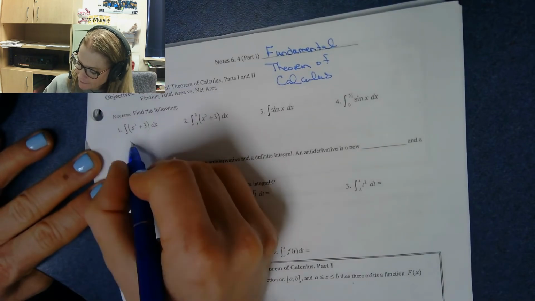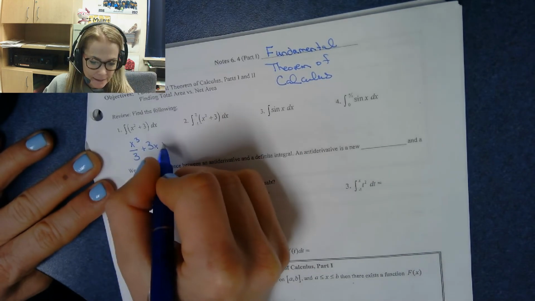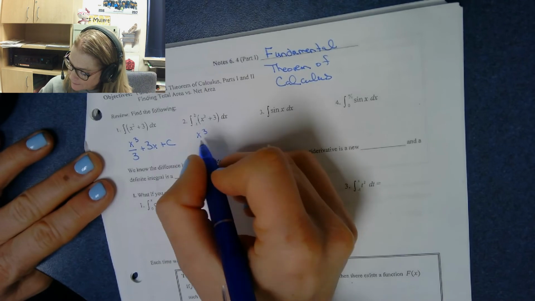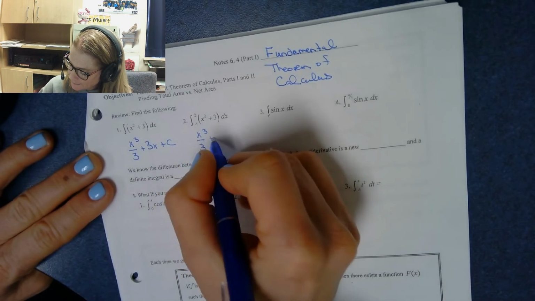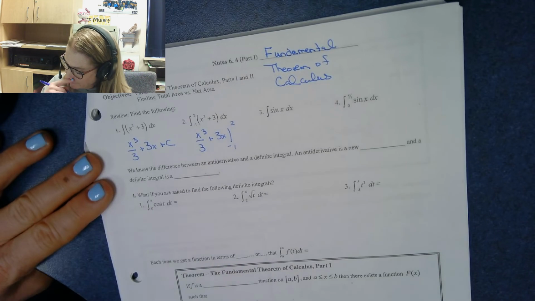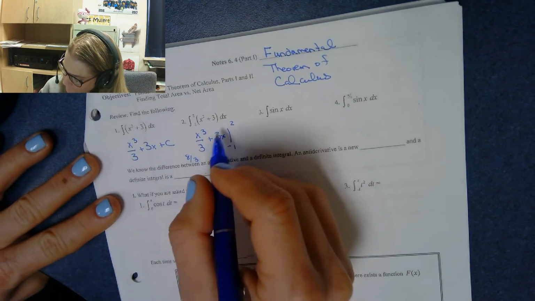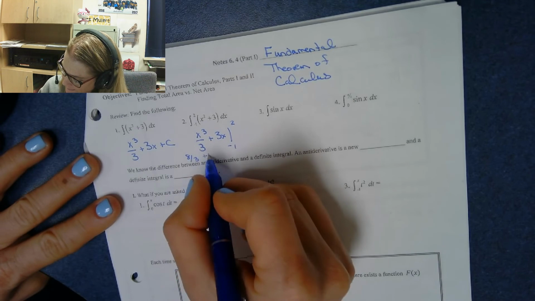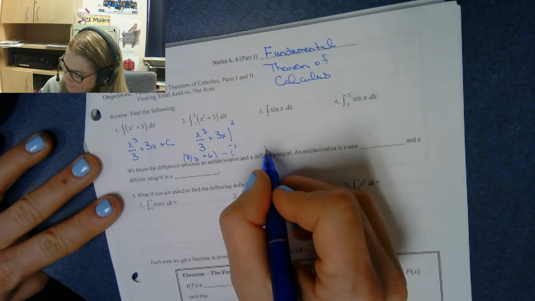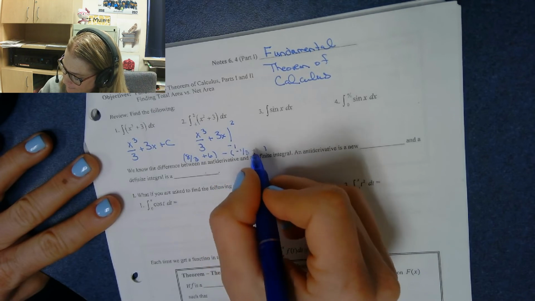This is an indefinite integral, x cubed over 3 plus 3x. That gets a C. Now we have a definite integral, so we take x cubed over 3 plus 3x. We draw our line, -1 to 2, and we compute. So I've got 8 over 3 plus 6 minus, and then I'm going to throw -1 in there, so -1 over 3 minus 3.